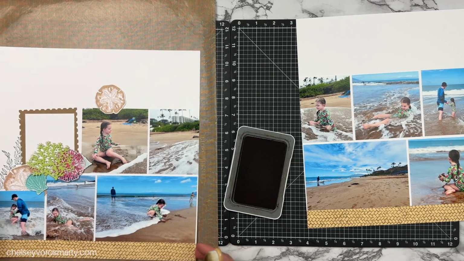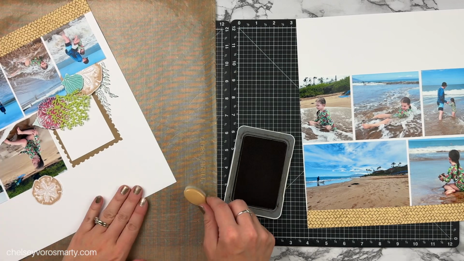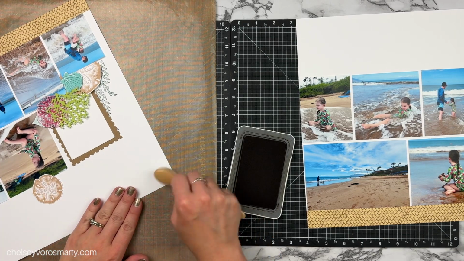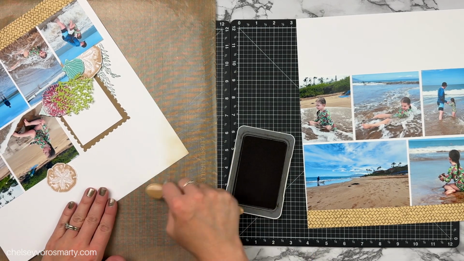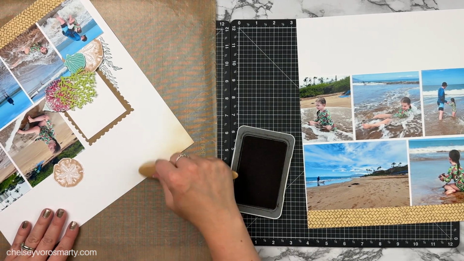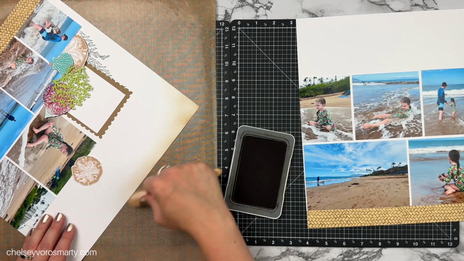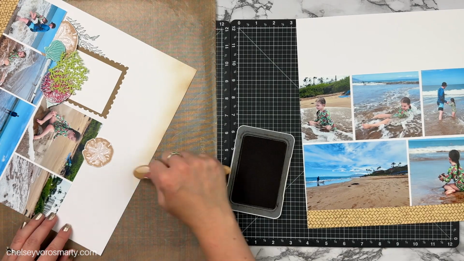Now I'm bringing in the Toffee ink to ink up my edges. This is the color that I stamped my little sand dollars in, and I thought I would just do the very edge. I don't want to bring it in too far. It can be really easy to get grungy really fast, and I'm also trying to be careful not to touch my brush right to the paper immediately.